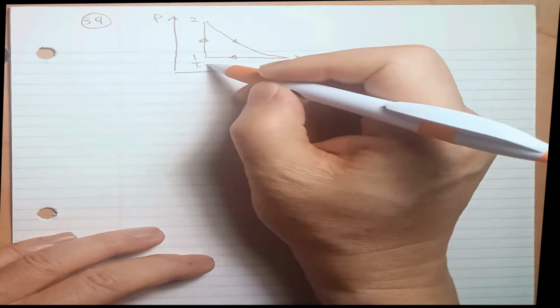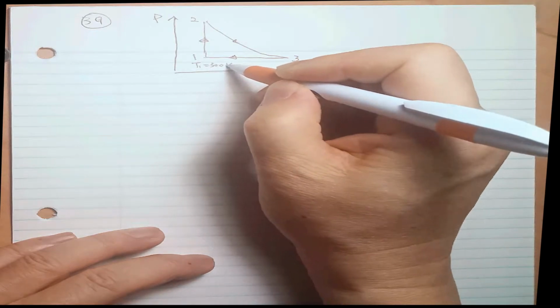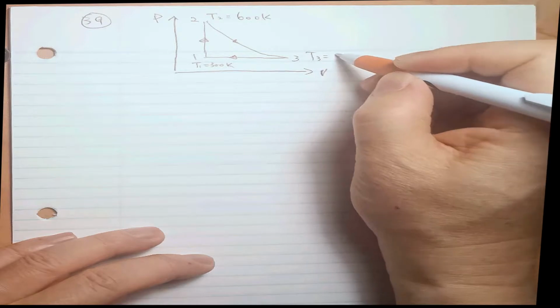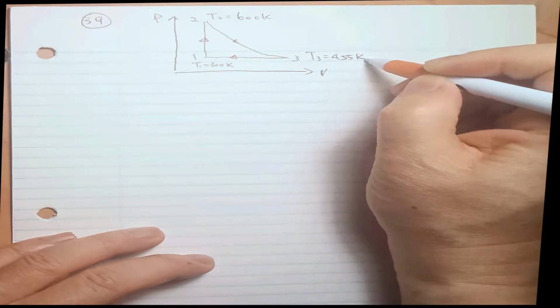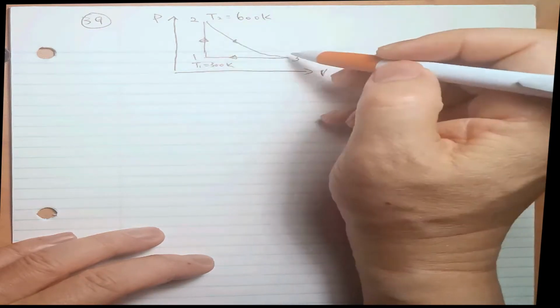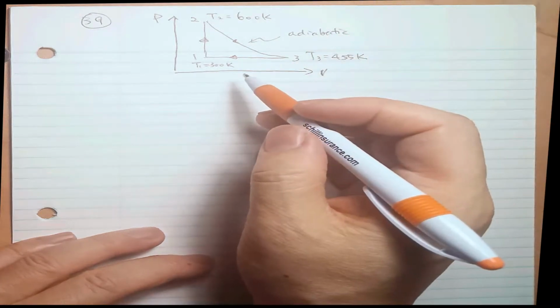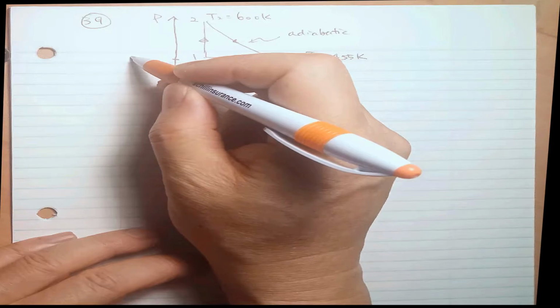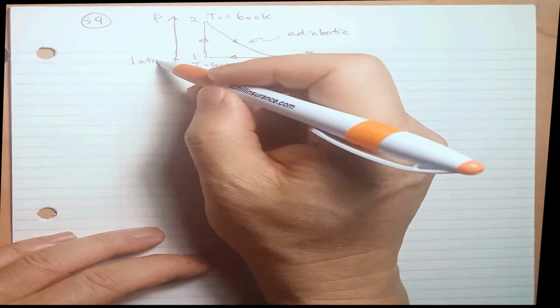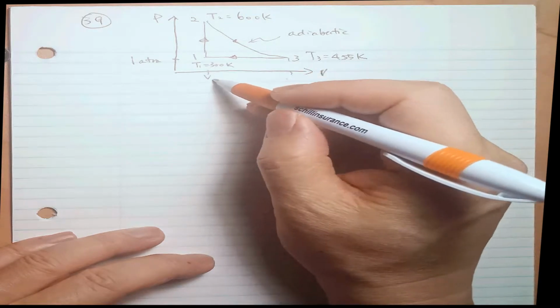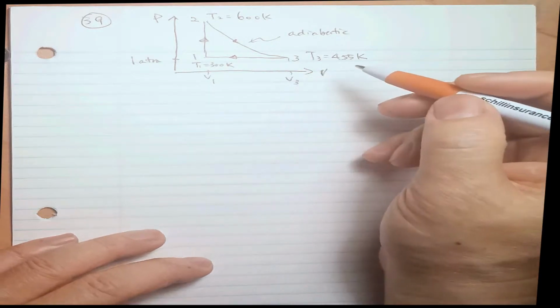T1 is 300 K, T2 is 600 K, T3 is 455 K, and this particular process from 2 to 3 is adiabatic. And the pressure here given is 1 atmosphere. There's no volume given here, no volume given here. So I'm just going to mark it as V1 and V3 here.